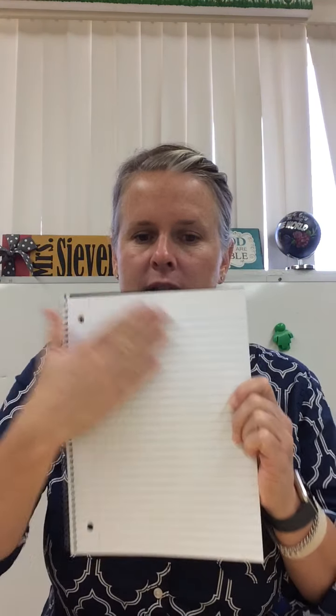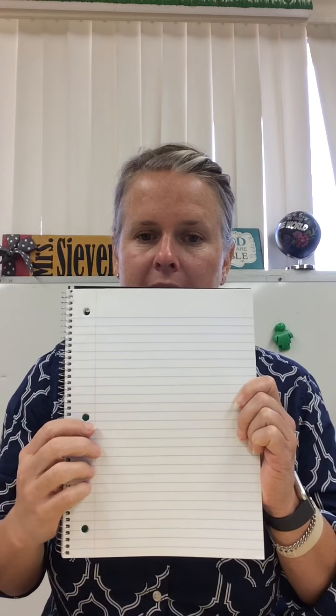Okay, so first thing you're going to do is open up to a clean piece. That means there's nothing on it. Like this one has writing on it, so I'm going to turn the page to a clean piece of paper. This is going to be my test for today.